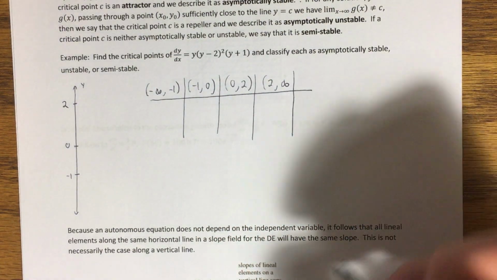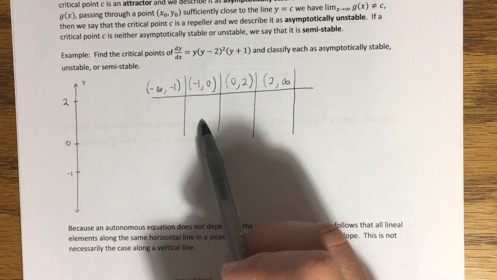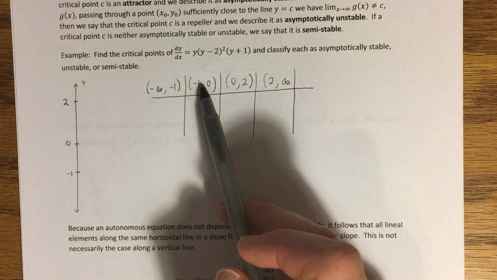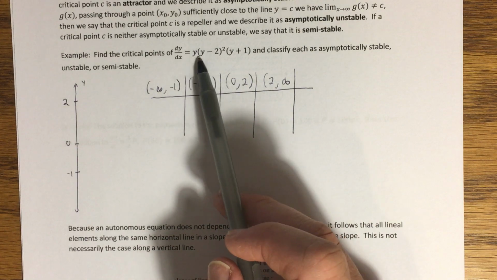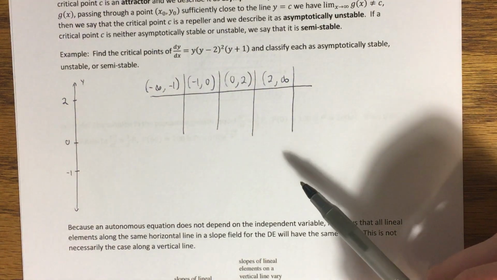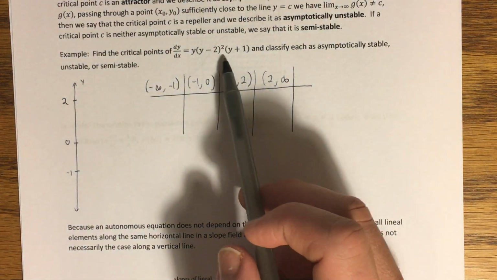We determine the sign of our slope function by picking sample points within each of these intervals, plugging them into the slope function, and thinking about the sign of that output.